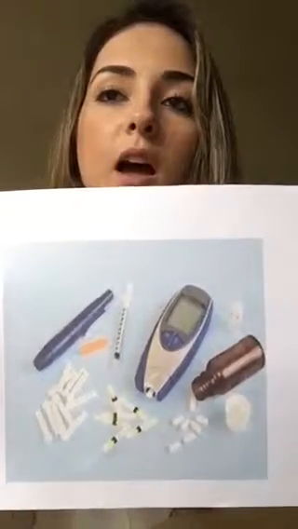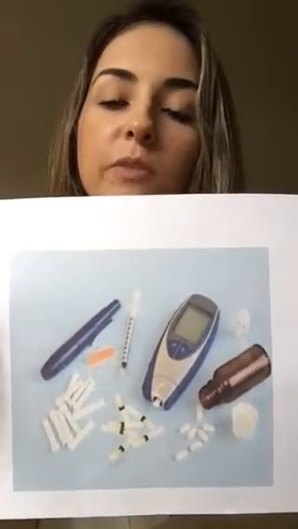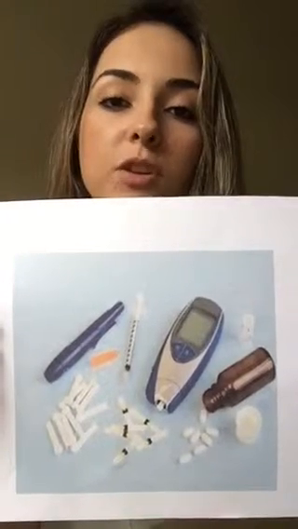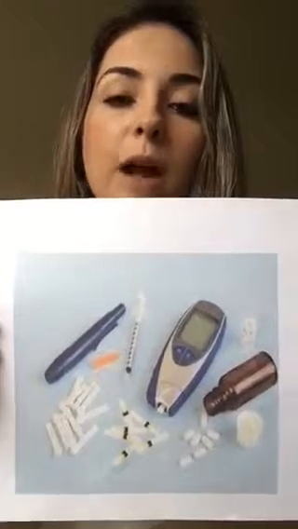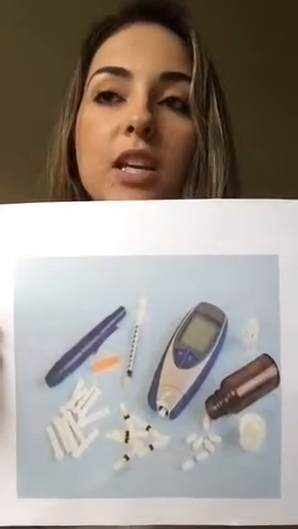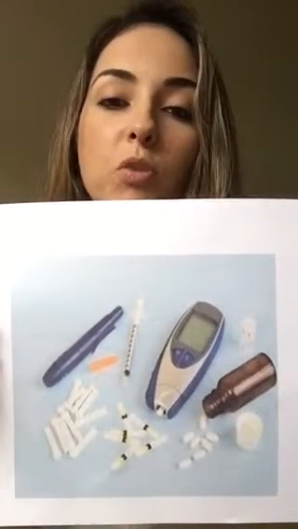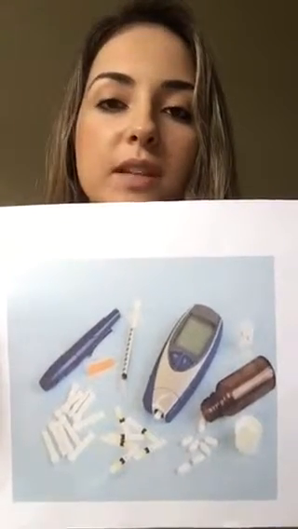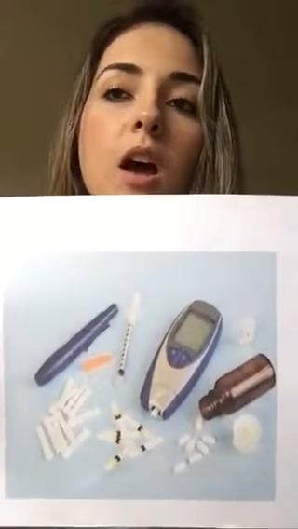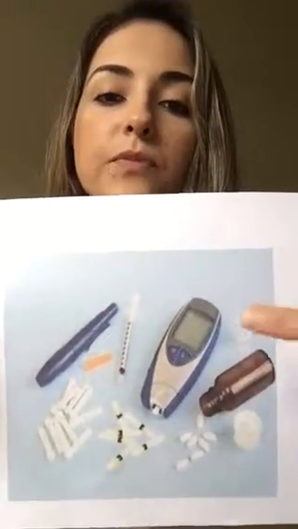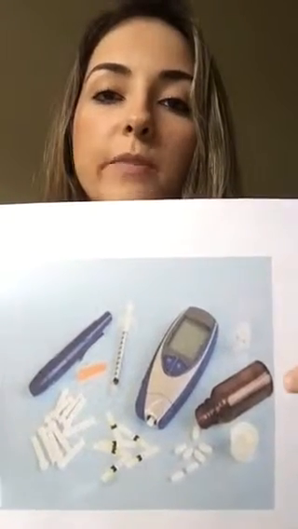All right. There are different types of insulin, not really important for you to know because your physician will be the one to prescribe which one you need. But just to go over it, there are rapid acting, short acting, intermediate, and long acting. The difference between them is how quick they work and how long they work for and their peak times. So other than the insulin and the glucose meter, we have oral medications.